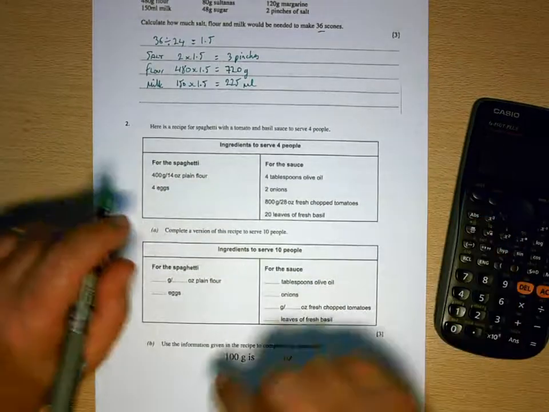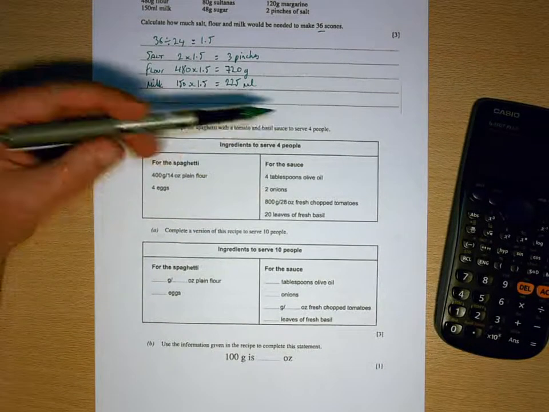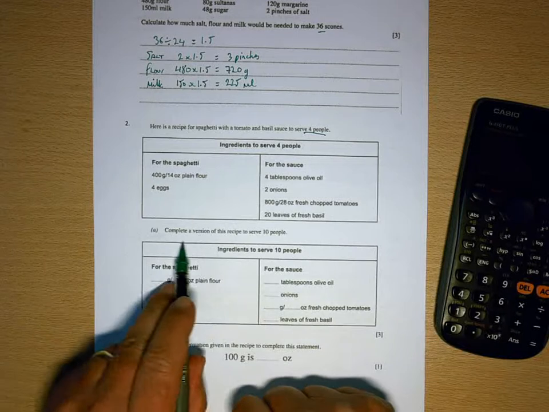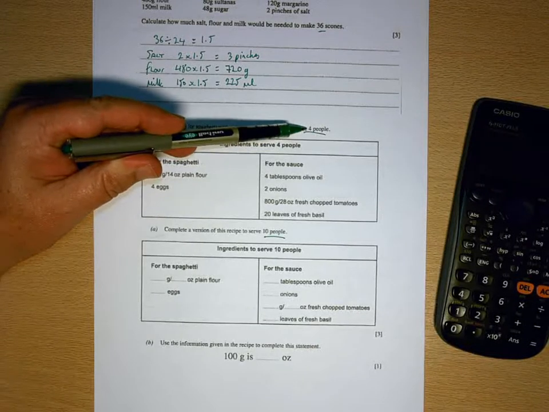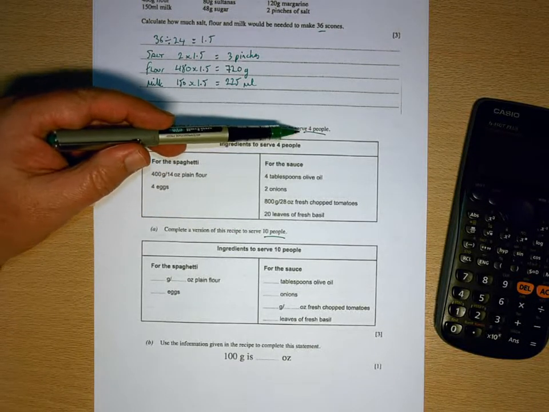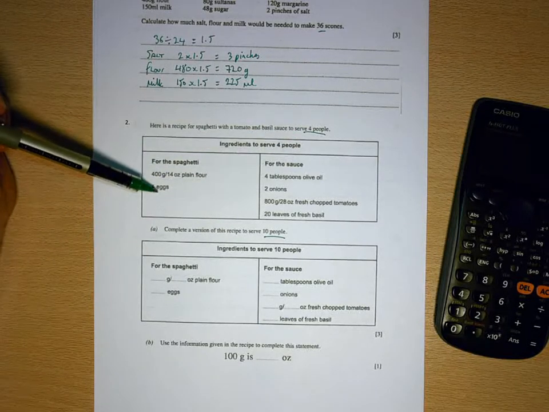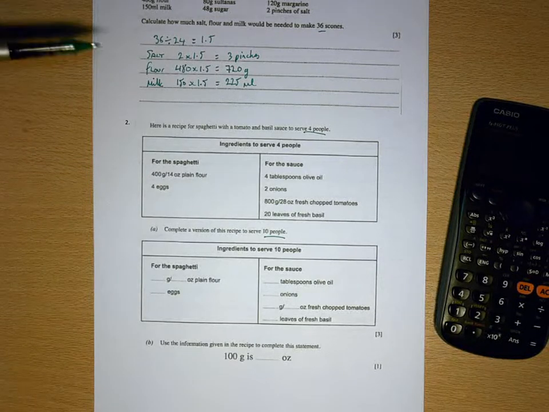Question 2, similar question. Here is a recipe for spaghetti with a tomato and basil sauce to serve 4 people. Complete a version to serve 10 people. So you could do it by saying, well, I need to double it to make 8. I then need another 2, so I need half the quantities again. So you'd be doubling those quantities and then adding on half of those quantities.